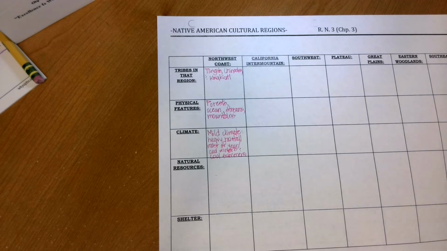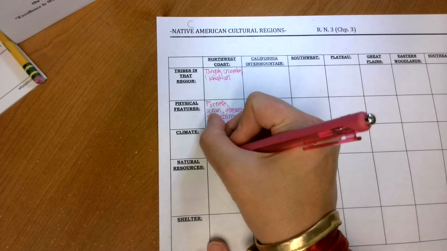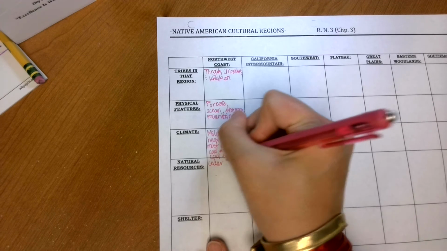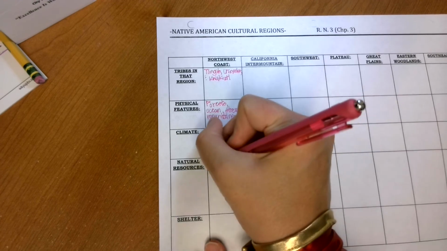What else did they use, Michael? If you're thinking about natural resources, what did they use to make those boxes? What did they use? Okay, what type of trees? Oh, willow. Right? Yes, perfect. That's what I wanted you to get at. So they would use cedar bark and willow trees.